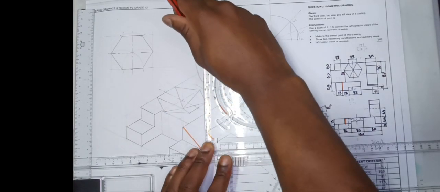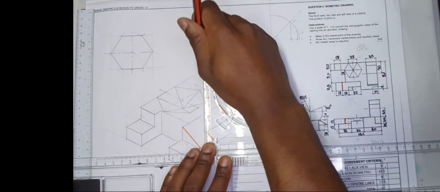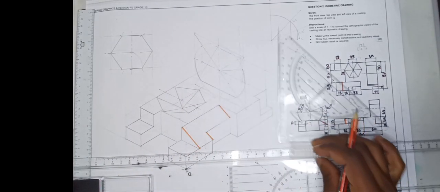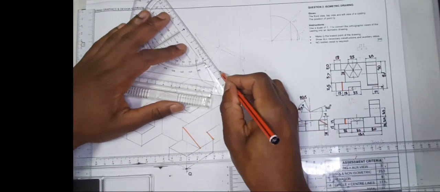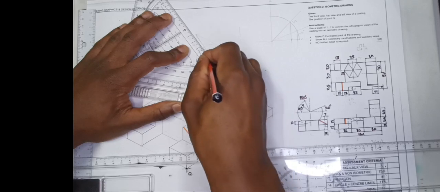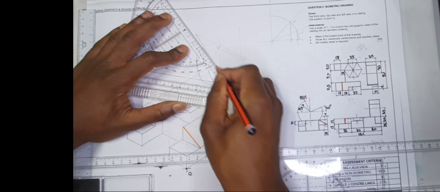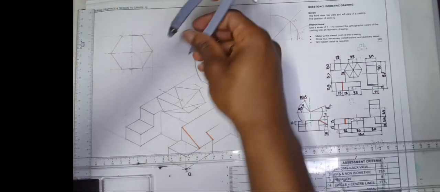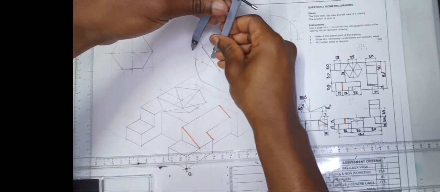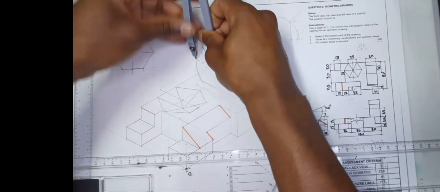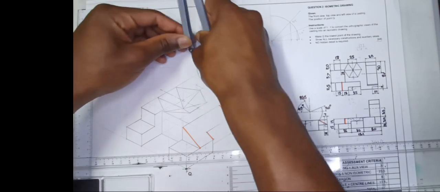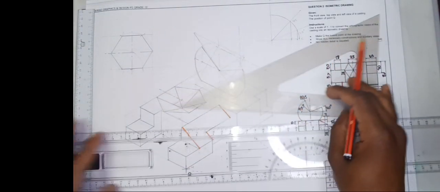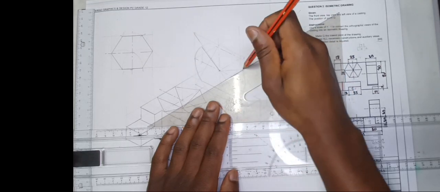Okay, so this measurement here, you don't have to worry about it, because remember, your 45 must touch this circumference of the circle of the isometric box that we created here. Okay, and then you can use your solid line here.